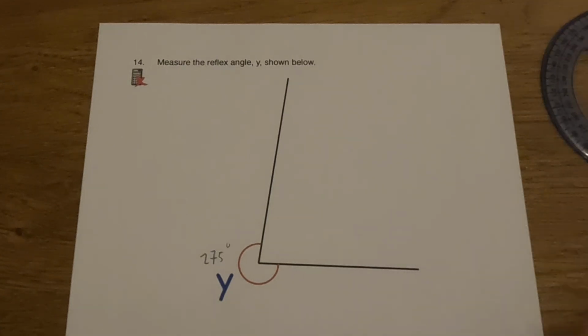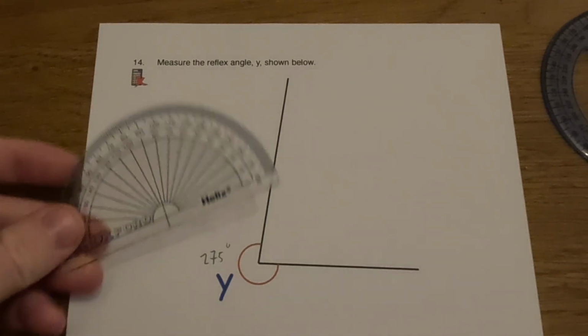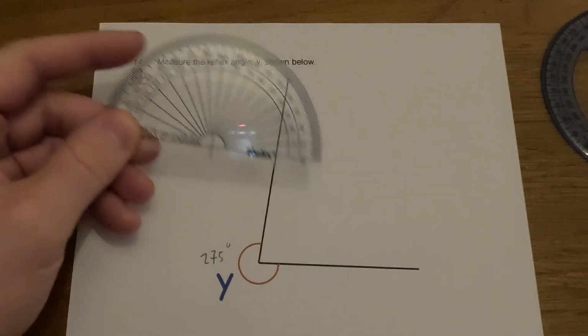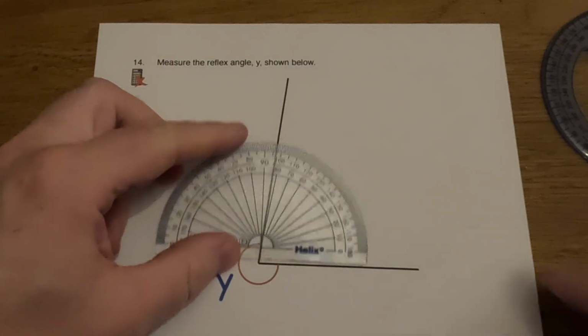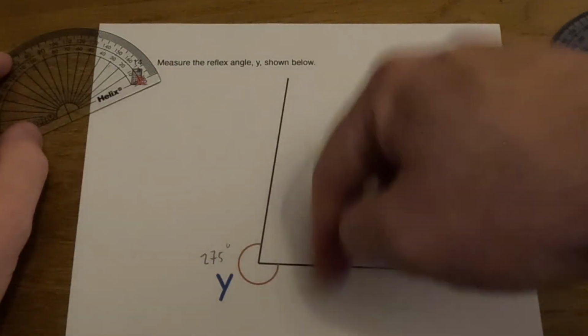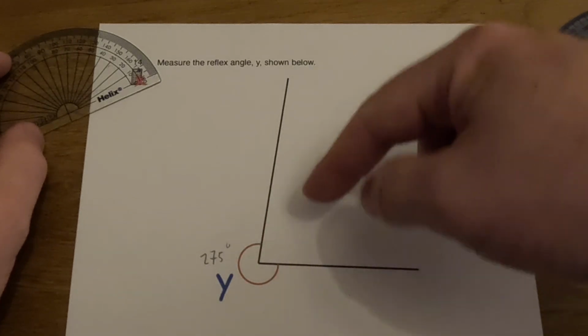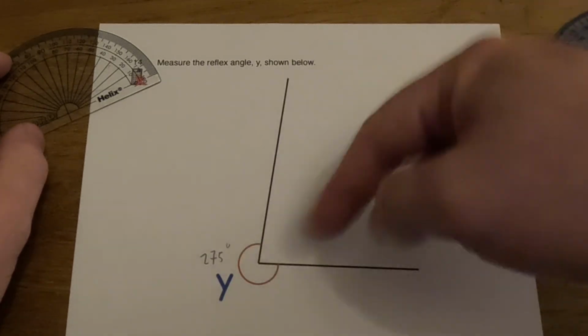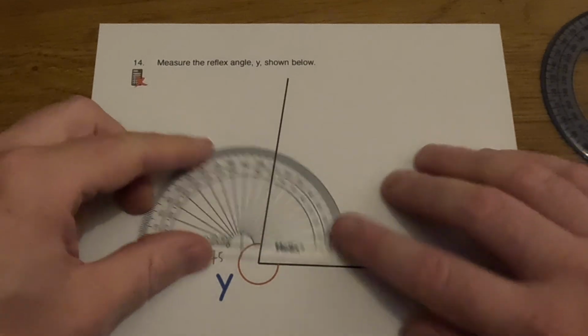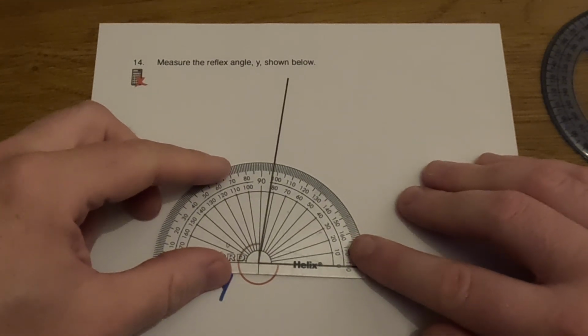That's one approach. Alternatively, you could use your 180 degree protractor. And the way I'd actually do this with a 180 degree protractor is to measure this acute angle. And you know that these two angles, they make a full turn. So if you measure the acute angle and take it away from 360, you can find the size of the reflex angle. So if I was to do that, I would measure.